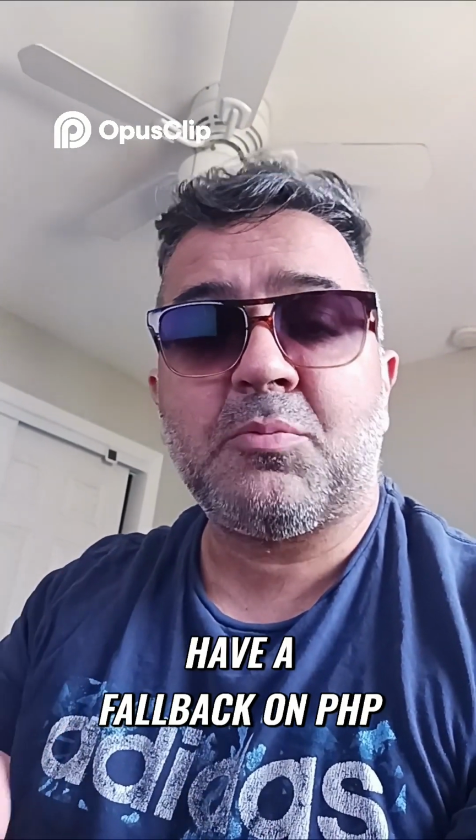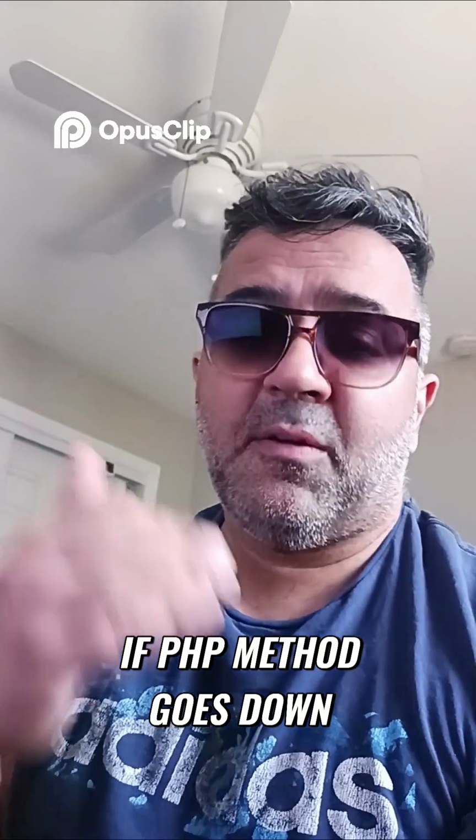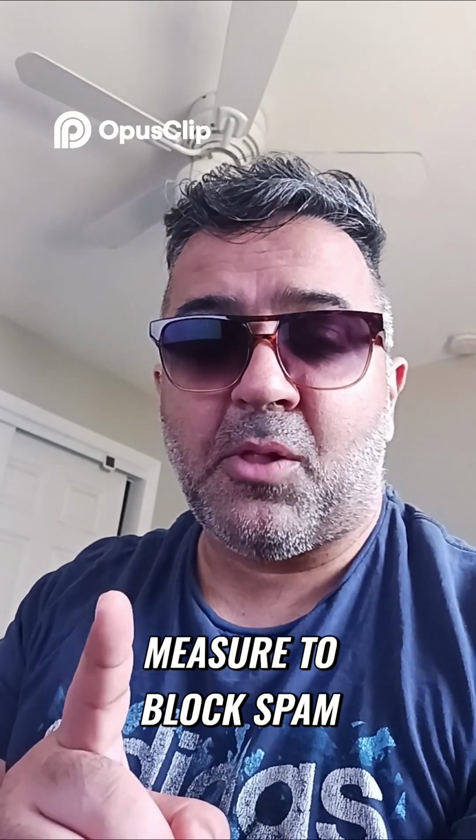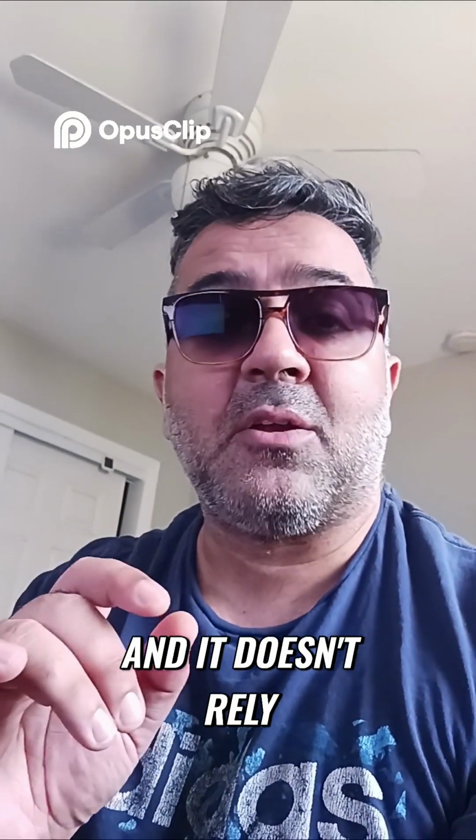If your SMTP server goes down, this contact form can have a fallback on PHP. If the PHP method goes down, it falls back to SMTP. So it always has your back. It has a security measure to block spam, and it doesn't rely on CAPTCHA. Check them out at bulletproofdevs.com, and it's called the Bulletproof contact form.